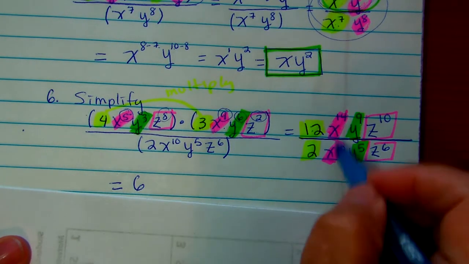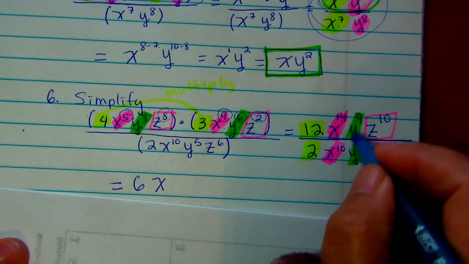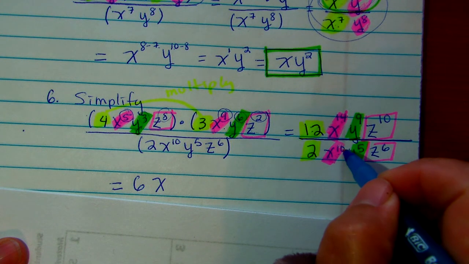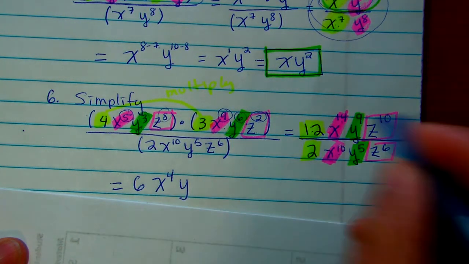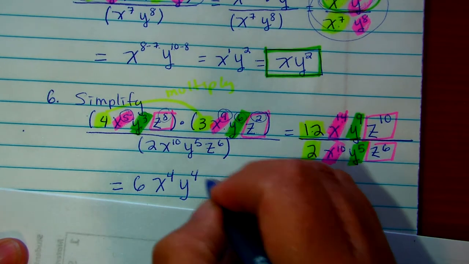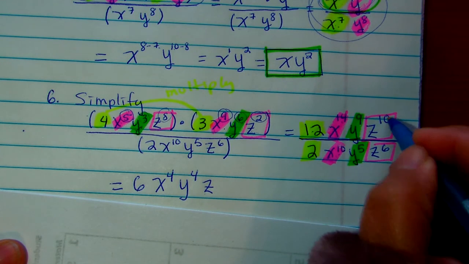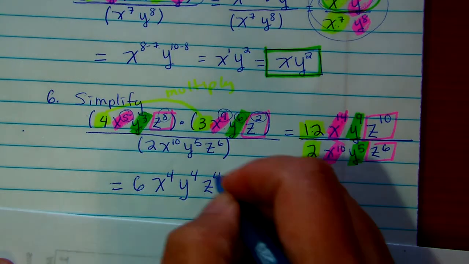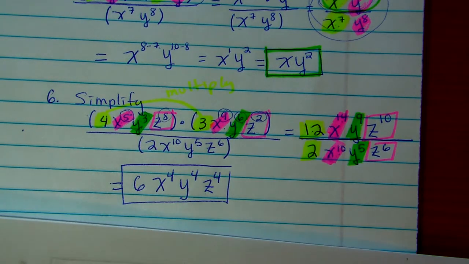So, for the x's, now is the division. When you divide, subtract the exponents. So you're going to subtract 14 minus 10 is going to give us 4. For the y, 9 minus 5, 4. For the z, 10 minus 6, 4. And this is it. This is your answer. Okay?